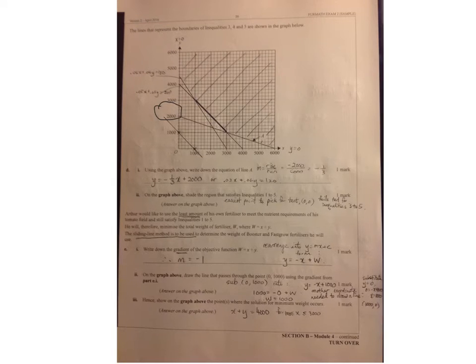D2. On the graph above, shade the region that satisfies inequalities 1 to 5. Now, you can either enter all the inequalities into your calculator and copy down the shaded area, or you can use the strategy of substituting one point into the equations. In this particular case, the easiest point to pick would be 0, 0, the origin.